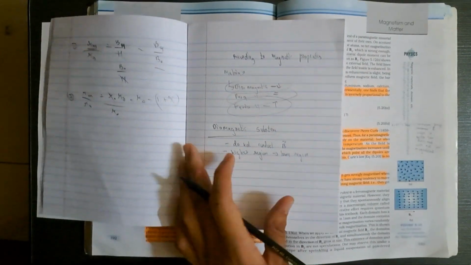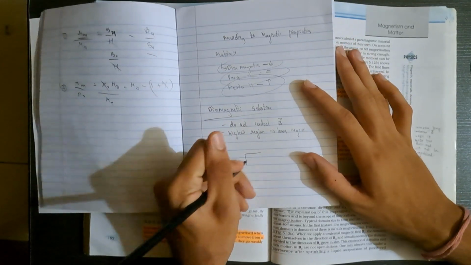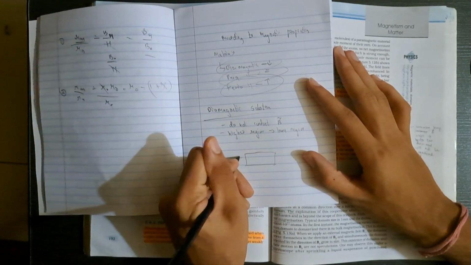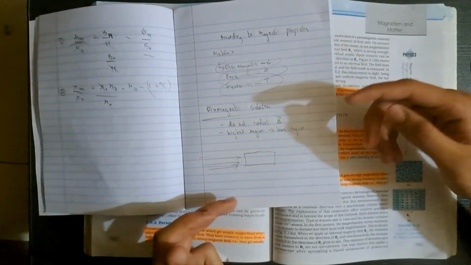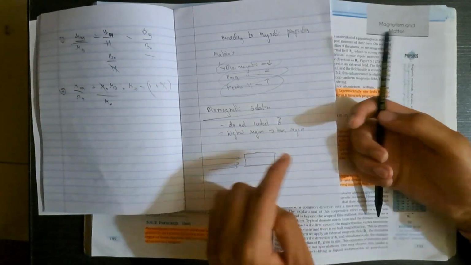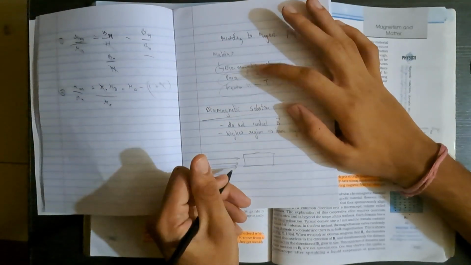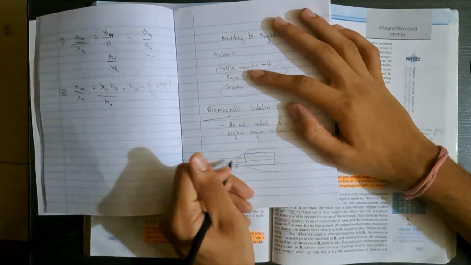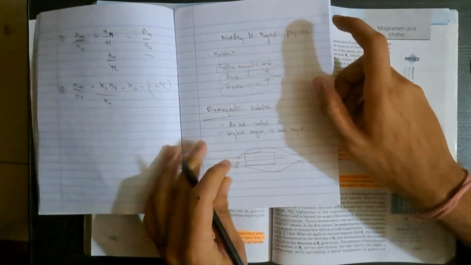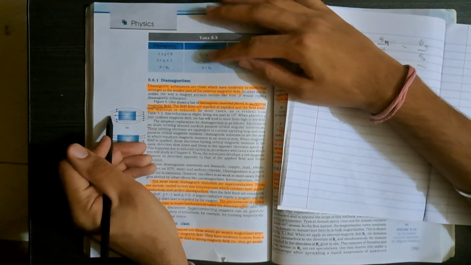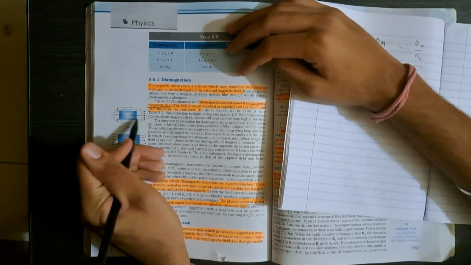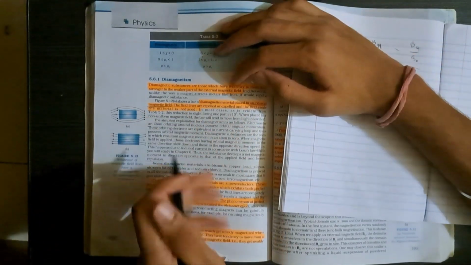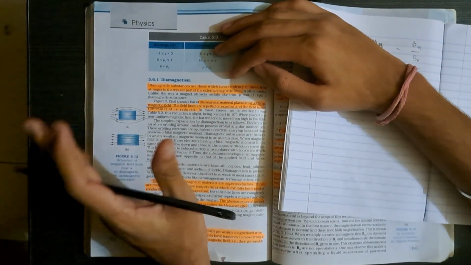What I mean by this is, if this is the diamagnetic substance and the magnetic field lines are going in this direction, you would expect them to go through it, right? But no, a diamagnetic substance somehow makes these lines bend away. Maybe one will pass, but the others will go around and come back like this. All the magnetic field lines go around like this for diamagnetic substances, whereas for para and ferromagnetic substances, the lines go through the object.